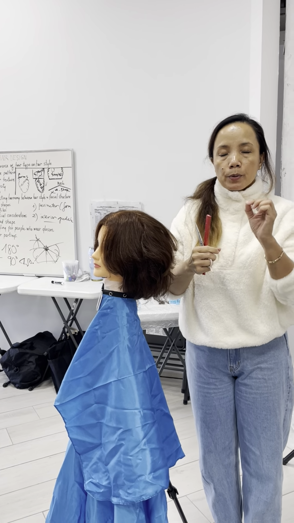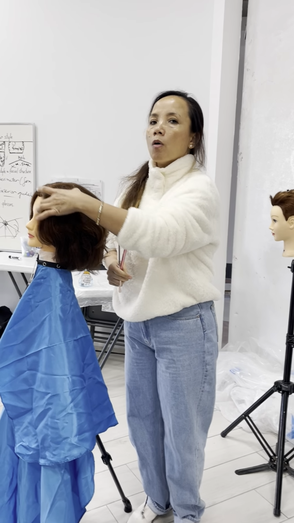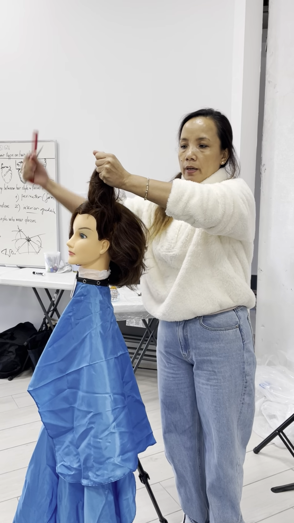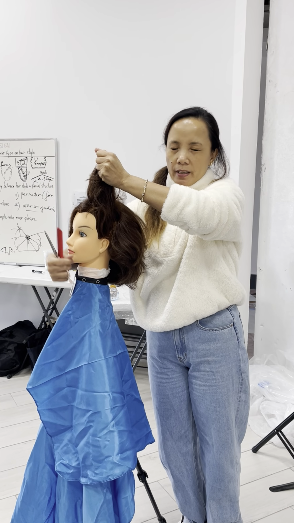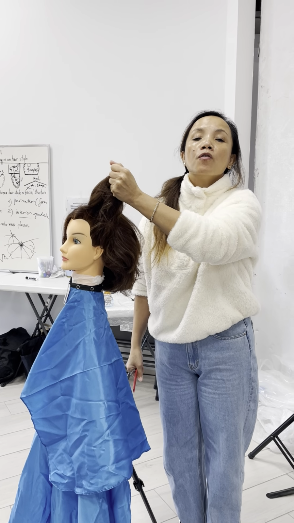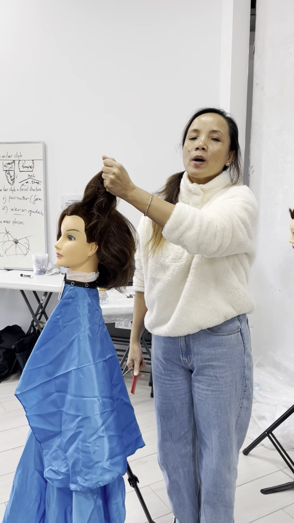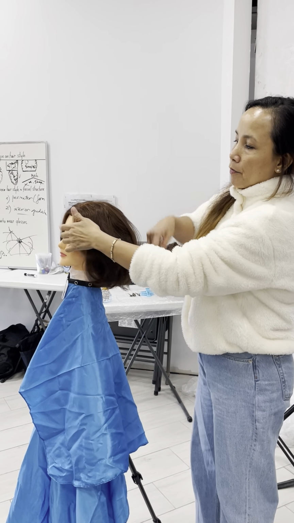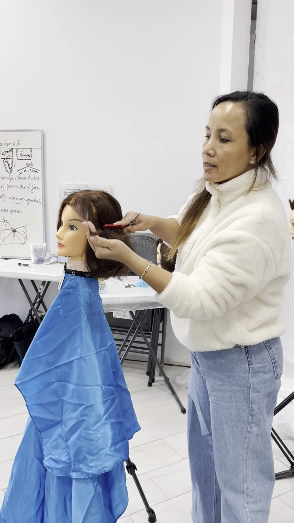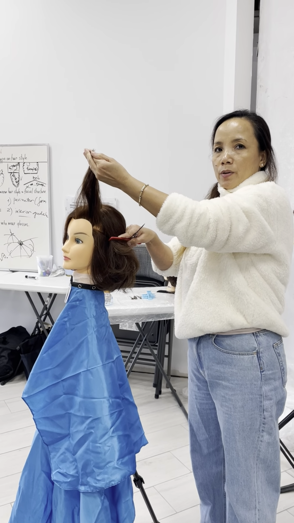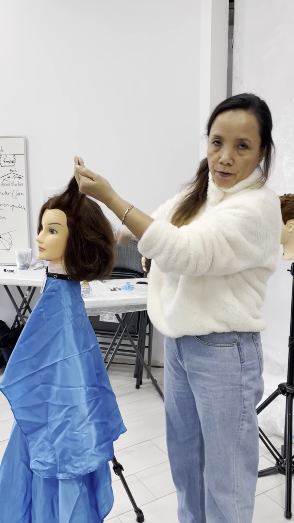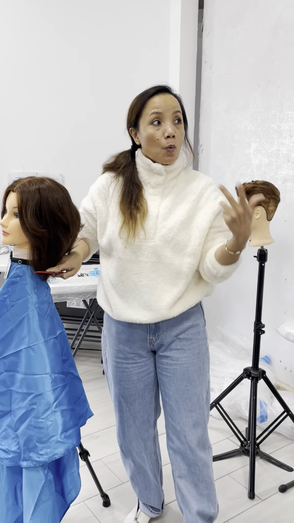So 180 degree means you hold all of the section of the hair back, reverse with the direction of the hair growth. Okay, that is called over direction, or we call it 180 degree. Follow the direction of the hair growth. Opposite with the direction of the hair growth, or it's called over direction. Over direction means not following the direction. Okay, that is called 180.